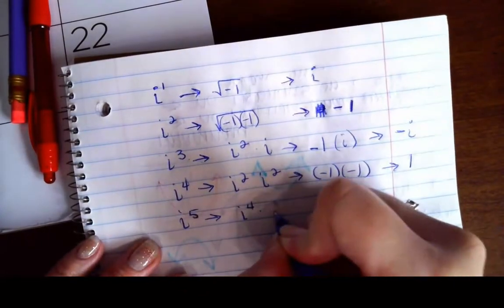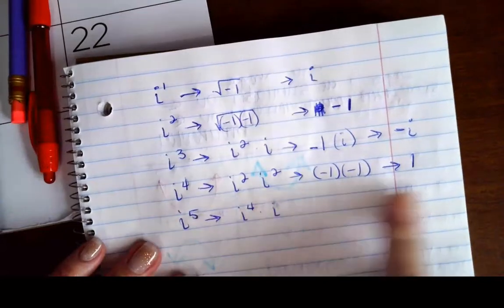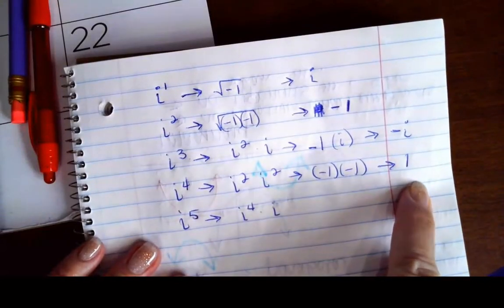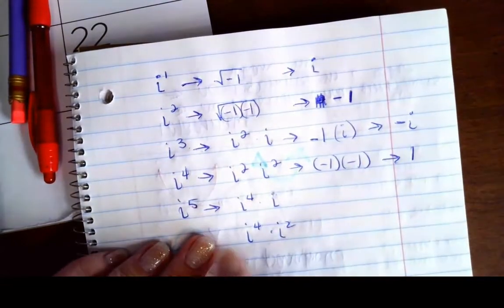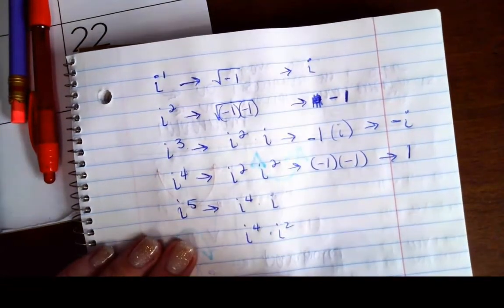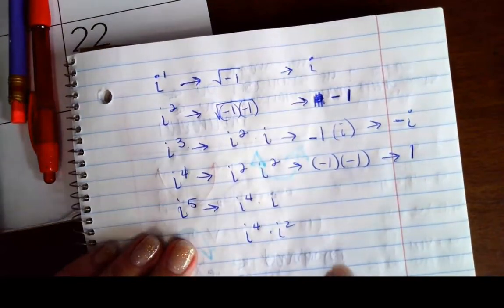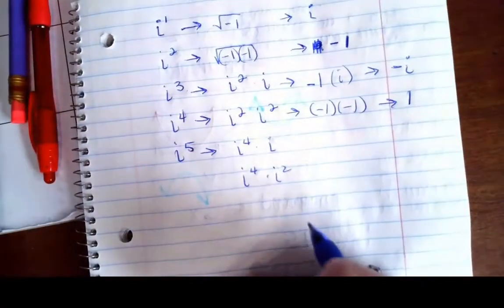So I can say i to the fourth times i. Well, i to the fourth is the same thing as 1. So i to the sixth is going to be i to the fourth times i squared, which is 1 times i squared. i to the seventh is going to be i to the fourth times i to the third. So we get in this repetition thing.